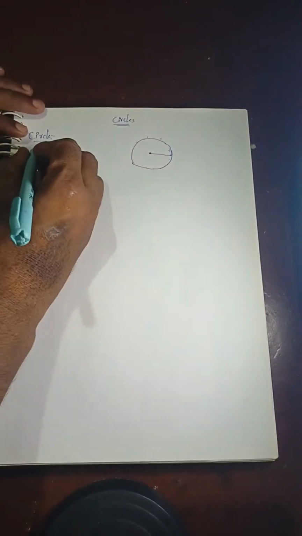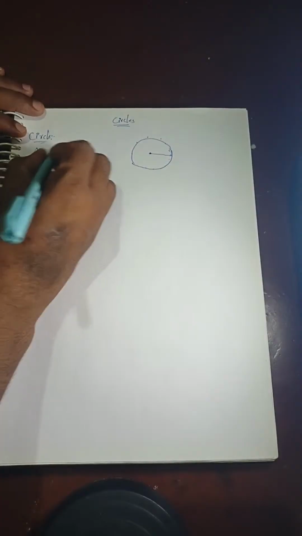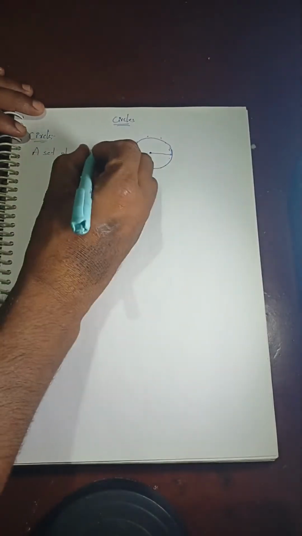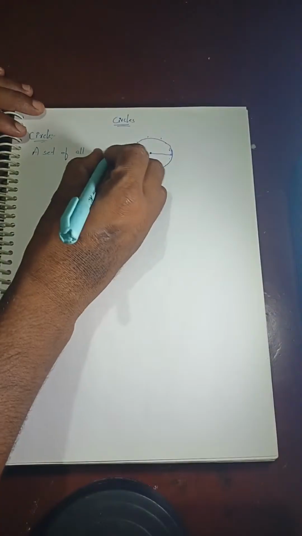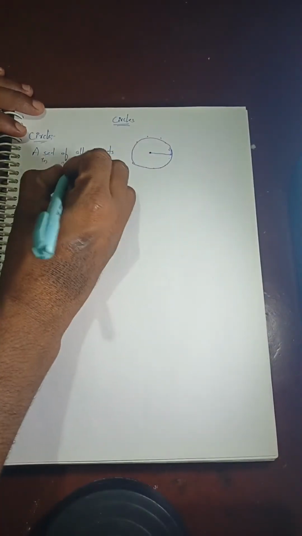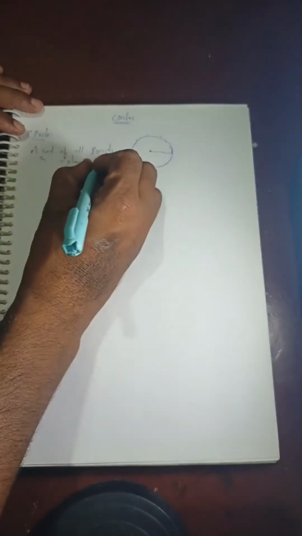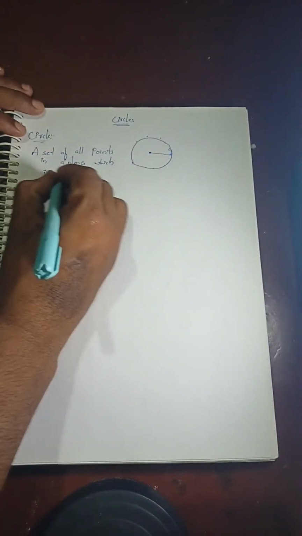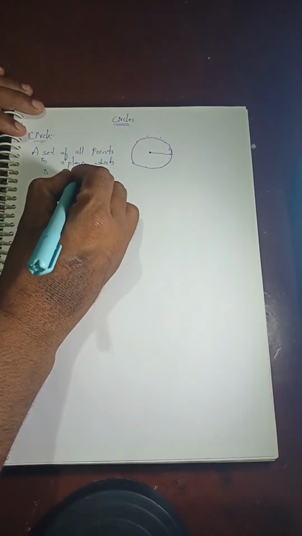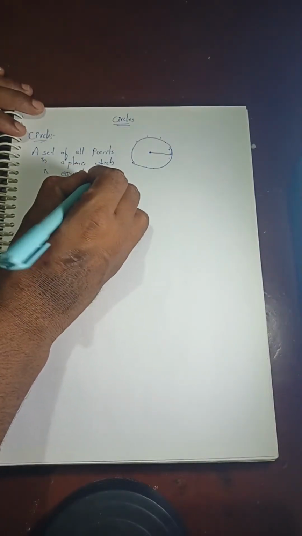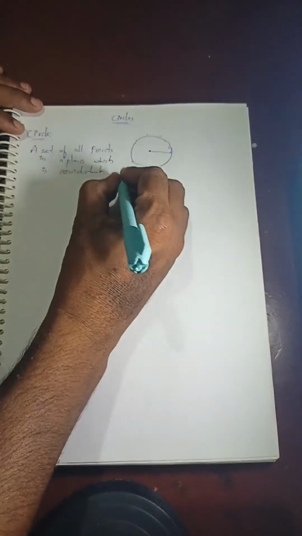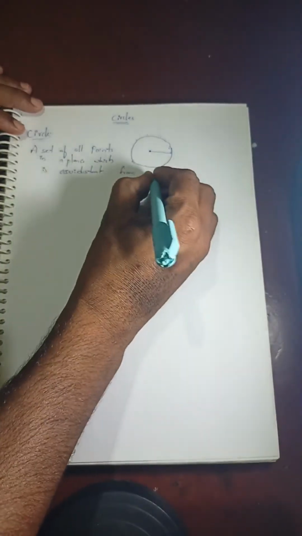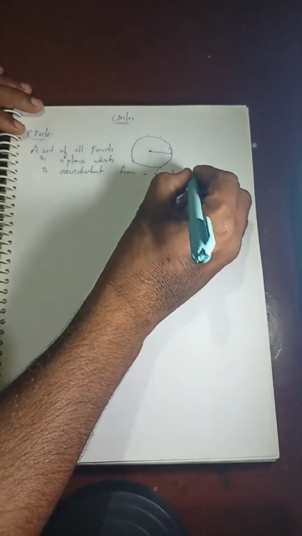So for the circle definition we'll write: a set of all points in a plane which are equidistant from a fixed point is called a circle.